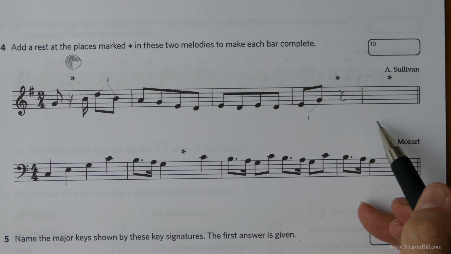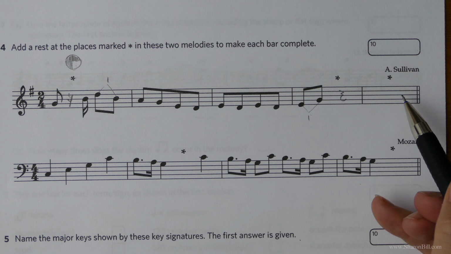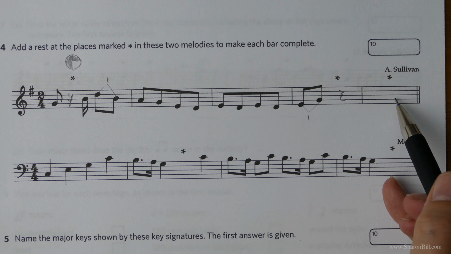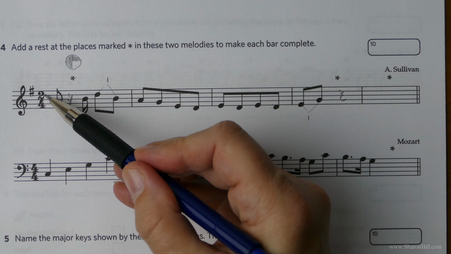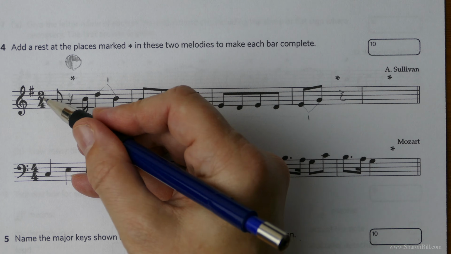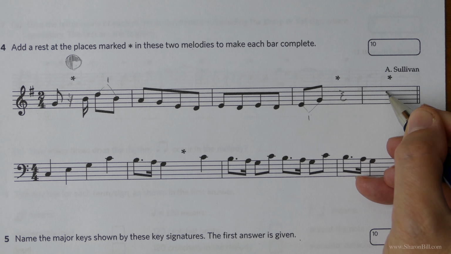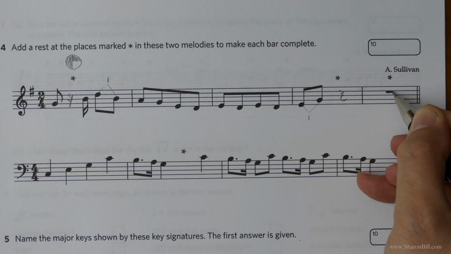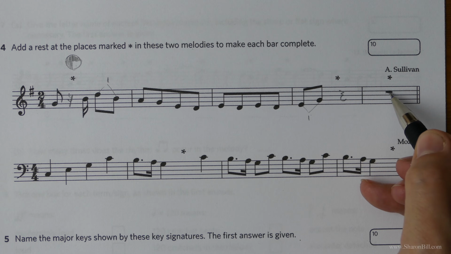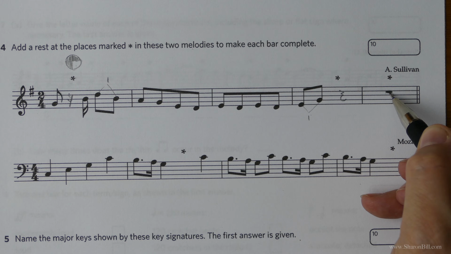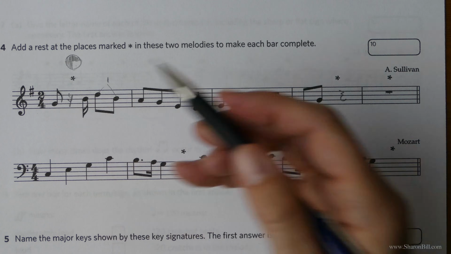Now here we've got a completely empty bar, so you might be mistaken into thinking I'll write a 2 beat rest. However, that wouldn't quite award you the full marks, because if you remember, a whole note or a semibreve rest, which technically is 4 beats, which hangs off this 4th line, is also the shorthand way for a full bar's rest, regardless of the time signature.